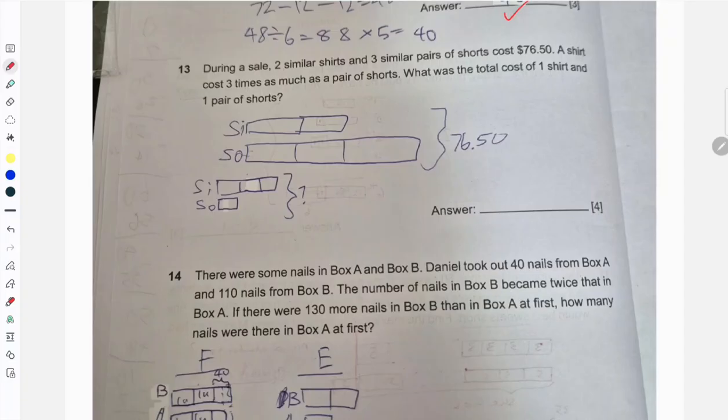Okay, so what you did over here is you drew out the shirt and the shorts first. I previously said before, right? If the number, like the cost, the value of this and this is not the same, you cannot draw it like this.